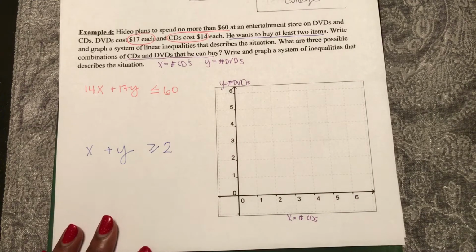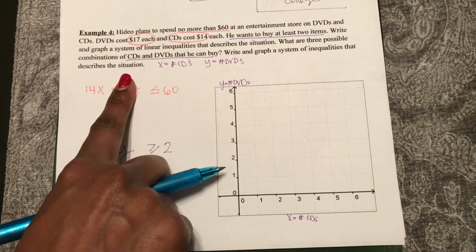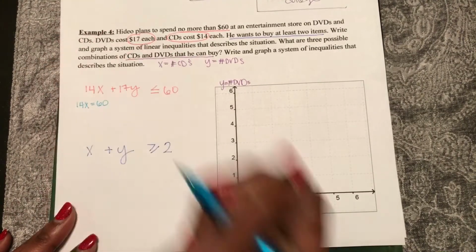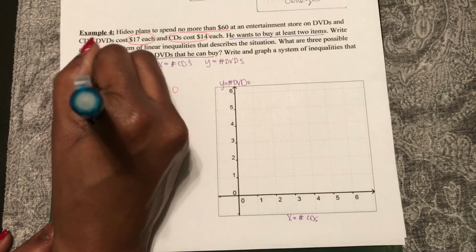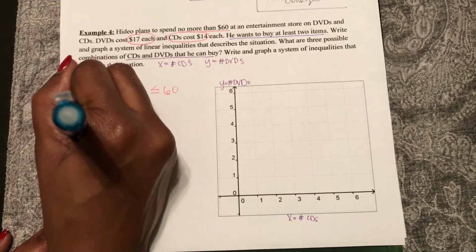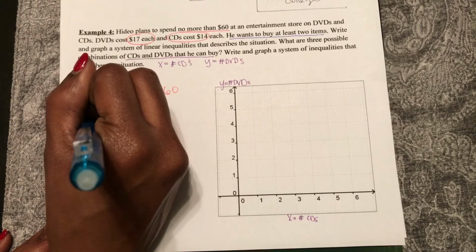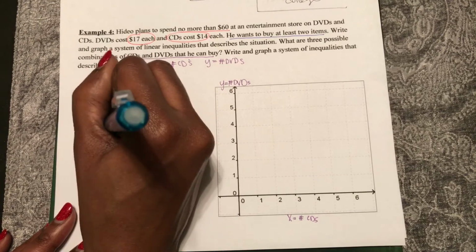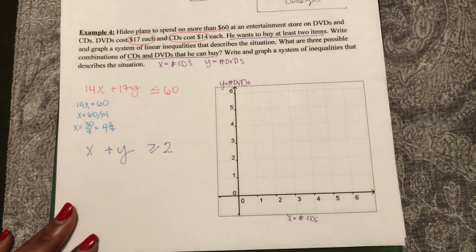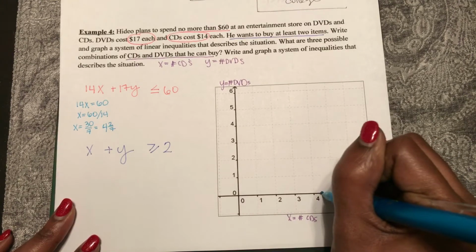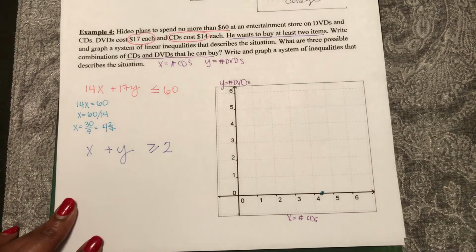So for my top equation, if I plug in 0 for Y, I get 14x equals 60. X equals 60 over 14. X equals 30 over 7, which equals 4 and 2/7. So there's my x-intercept for my first line. So 4 and 2/7 I'm going to approximate right about there.